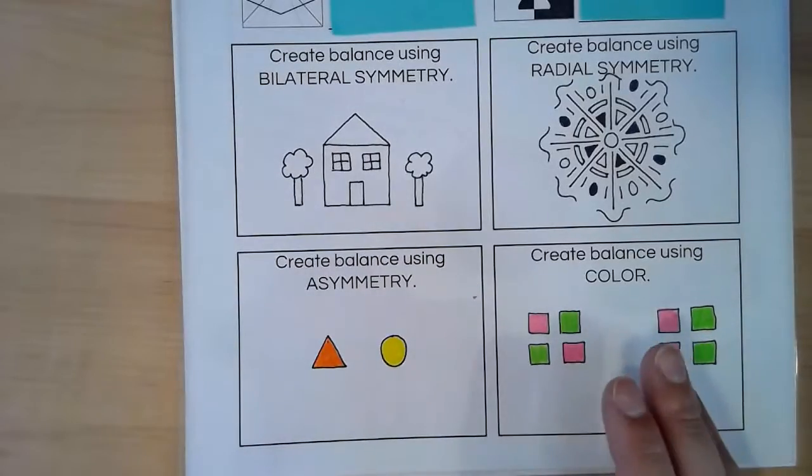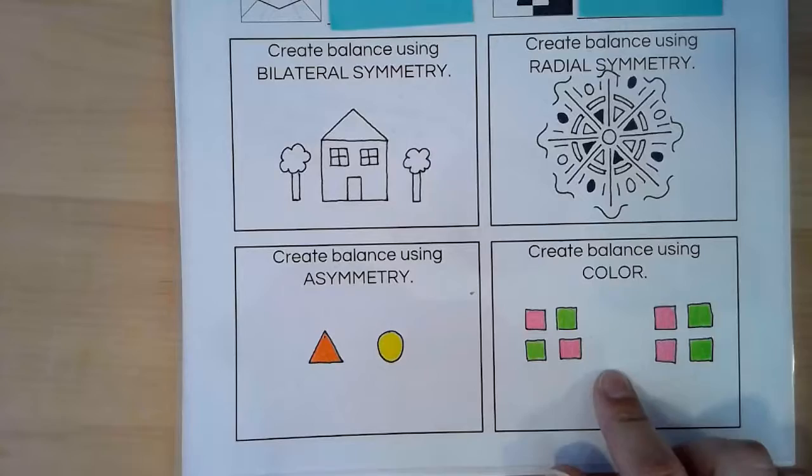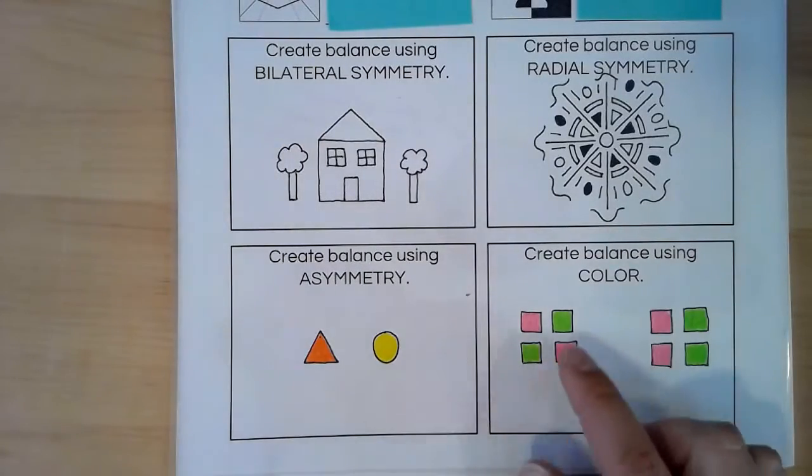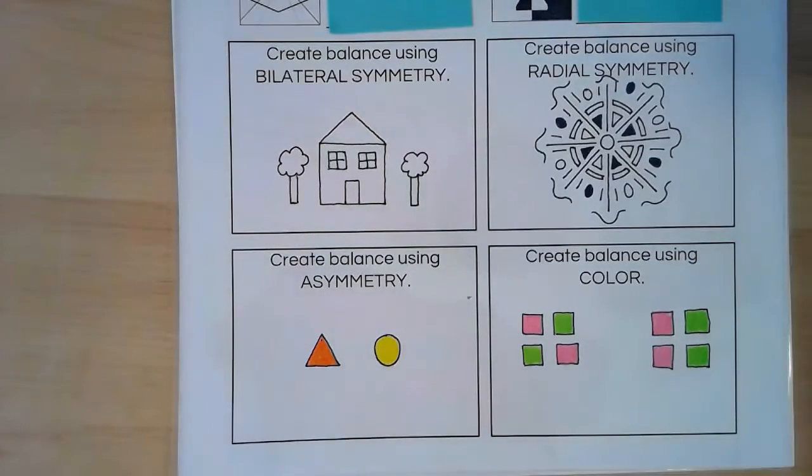So it can be any kind of symmetry for this one. This could be bilateral, radial, asymmetry. You can do any kind of symmetry here as long as you are using color. I don't mind how you are creating your symmetry. Okay, so if you have any other questions about this assignment, make sure you let me know.